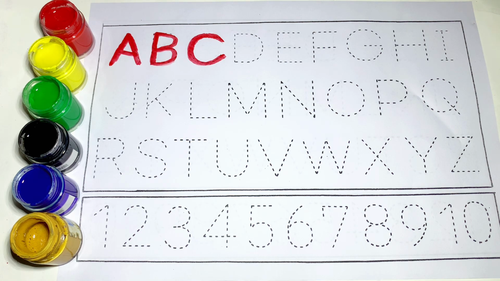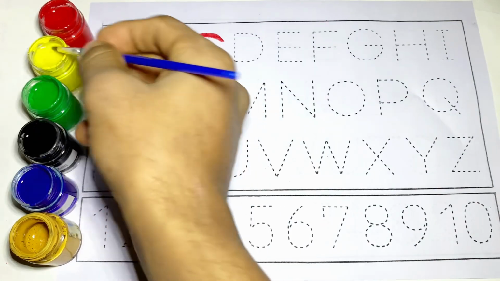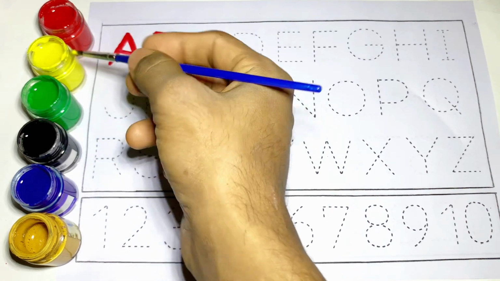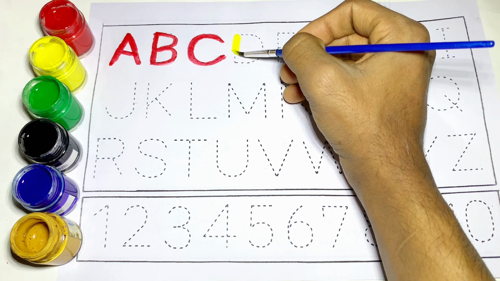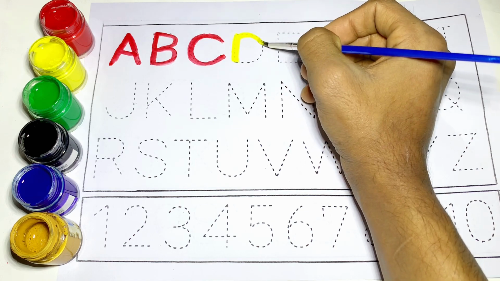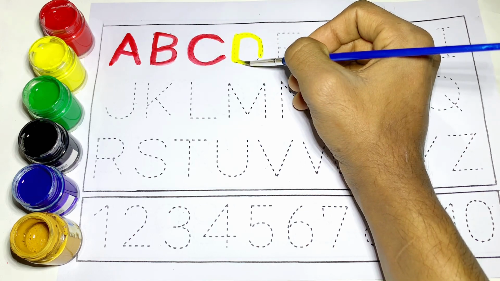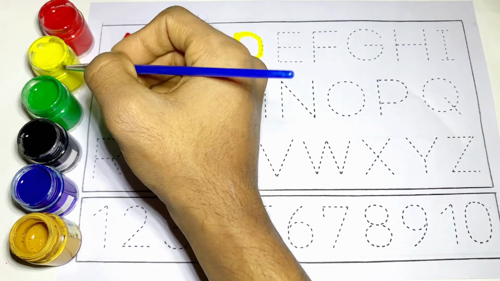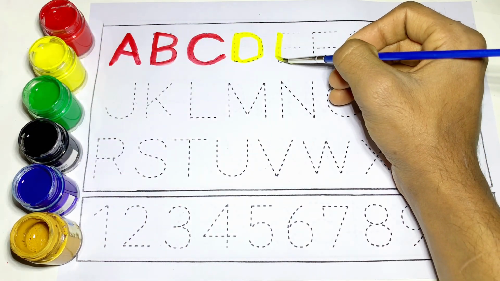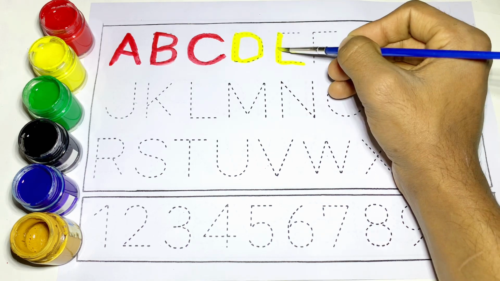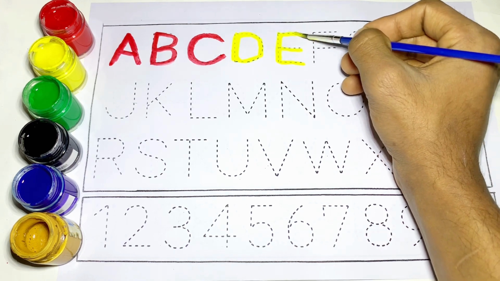And use yellow color. Yellow color. The alphabet D. Kids, again use yellow color and draw E. E for egg, E for elephant.